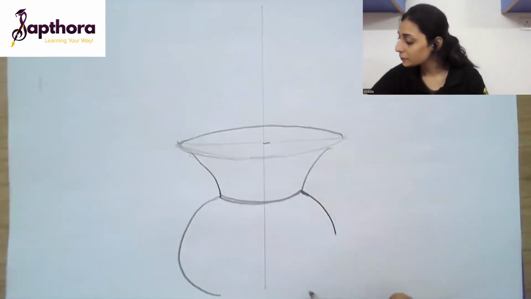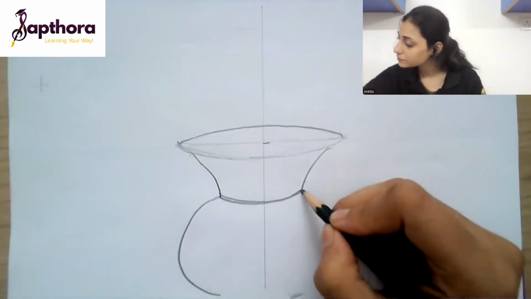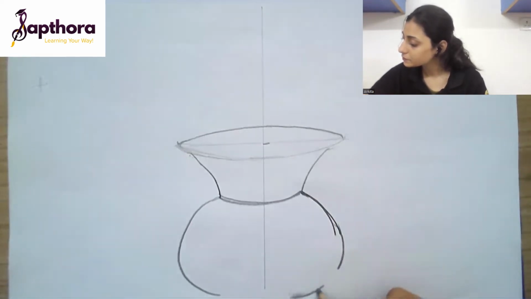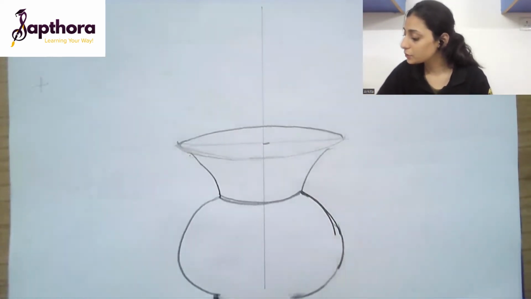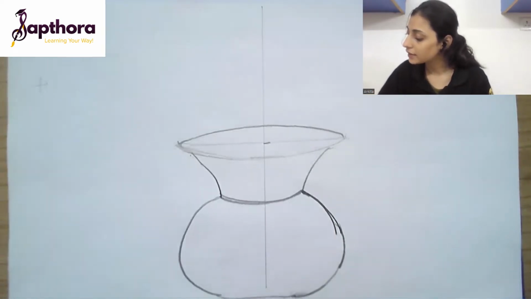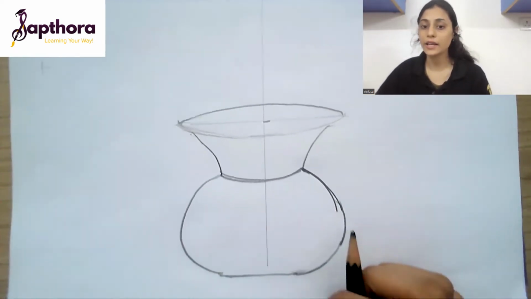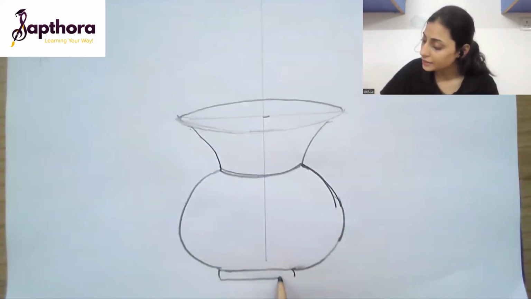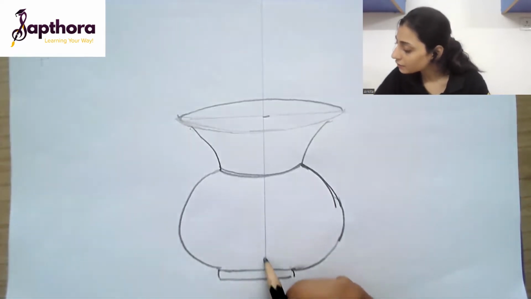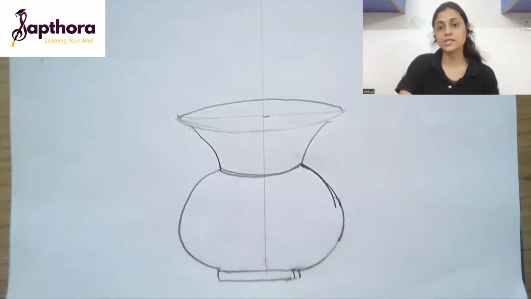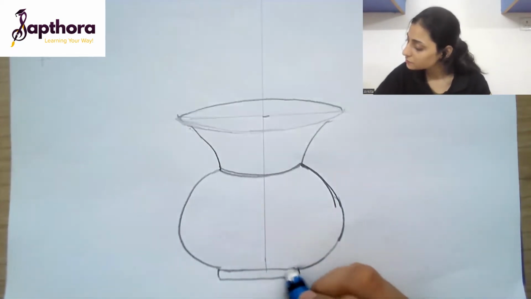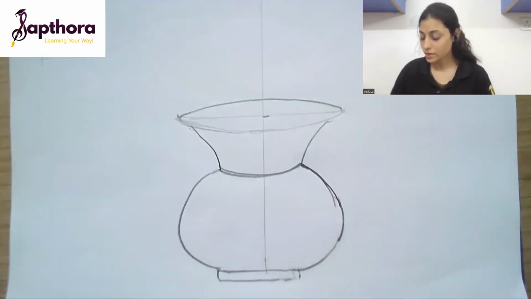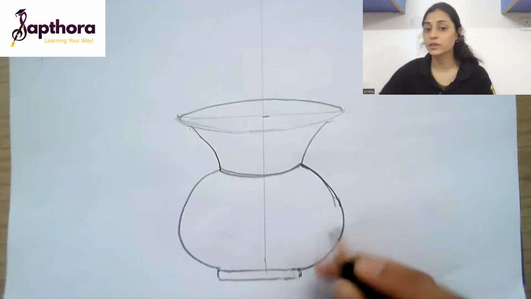A big C, and then we'll use the straight line to join them together like this, and then again two smaller curved lines and a straight line. So we are done with this. We'll just erase the extra line. Okay, so we are done with drawing the pot.